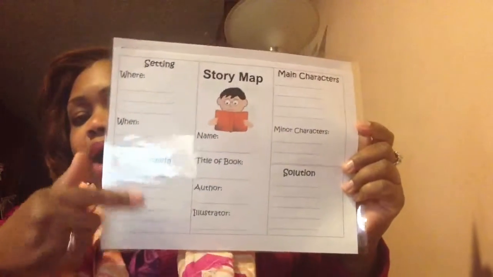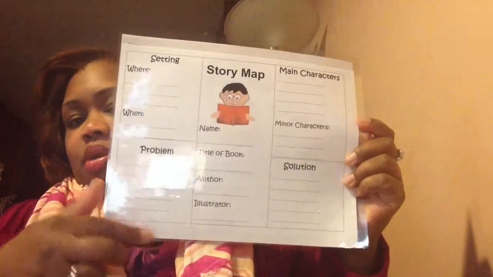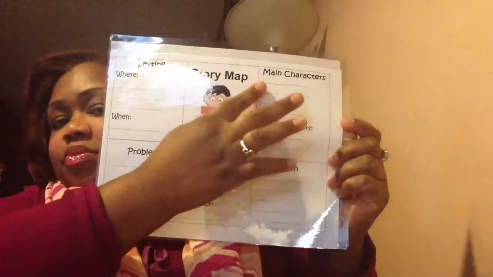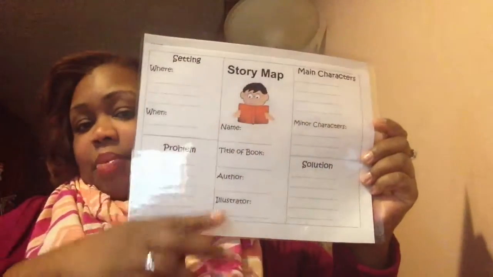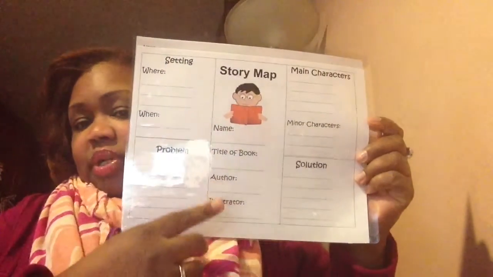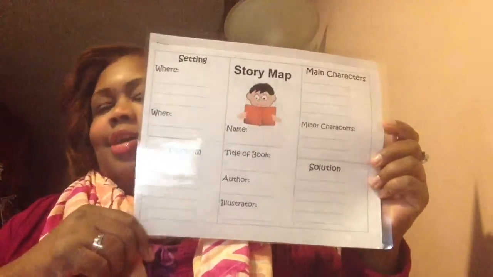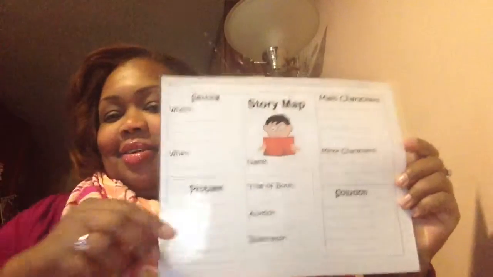Then you also have the problem here, so you're going to write that down. The solution, the main characters, and the minor characters. Okay, and then again, the different components of the book: the title, the story, the author, and the illustrator. Okay, so this is important.